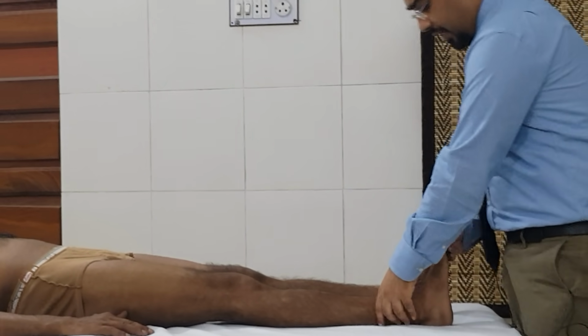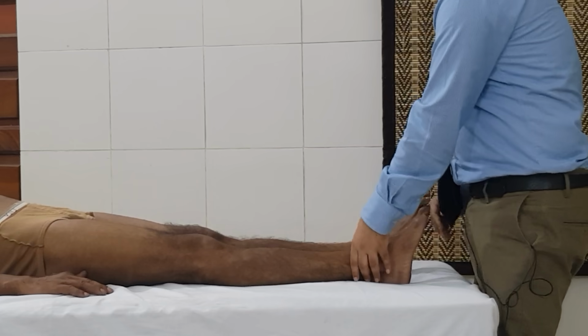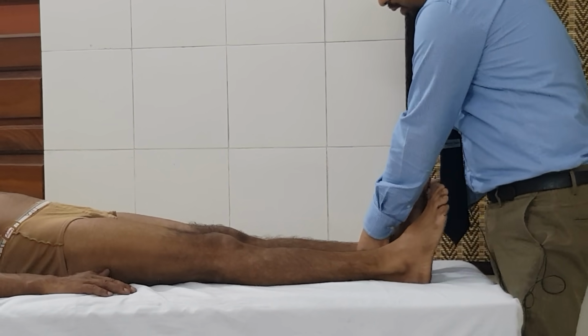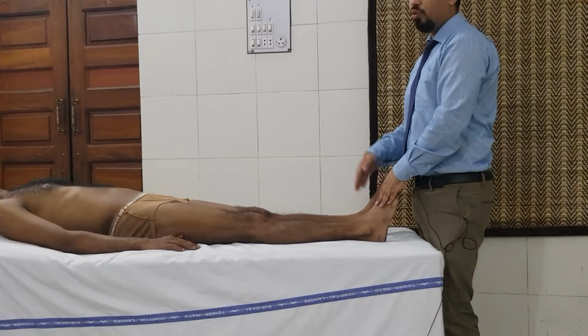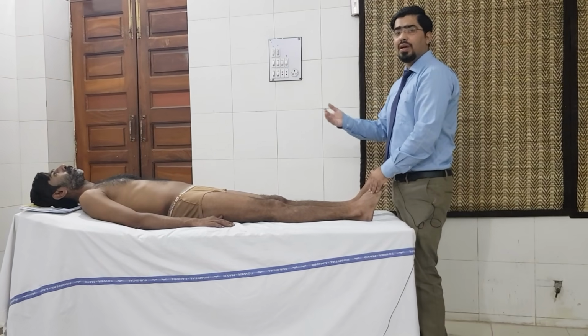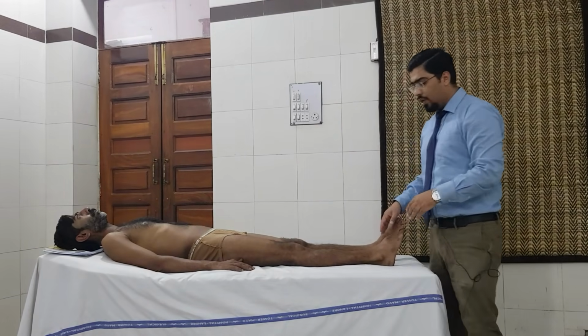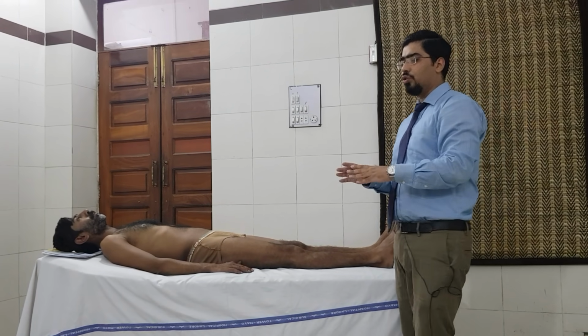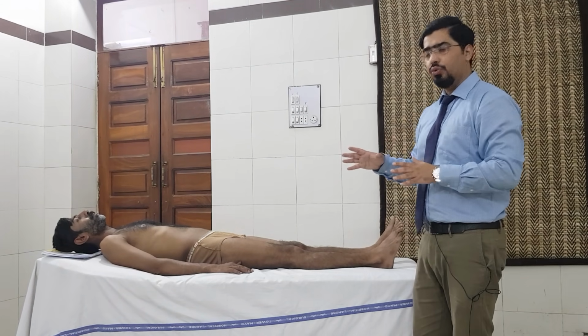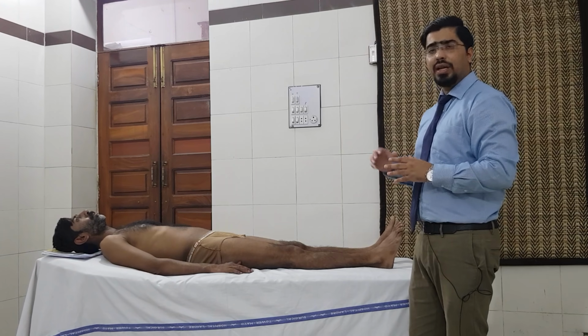Now push downward on my hand, stabilizing the ankle joint and checking it. S1. So I have checked the S1. Most likely if there is a pathology at L5, S1 level, there will be weakness on the respective side. Now you have performed the dermatome and myotome. The examiner is happy that you know how to localize the injury.